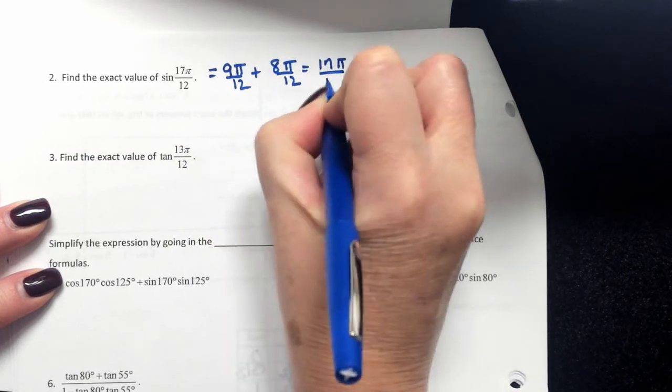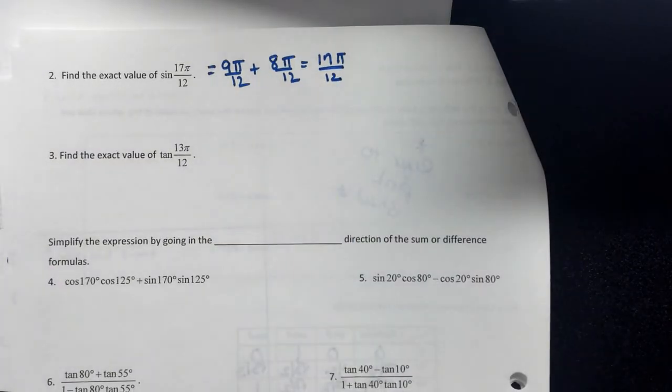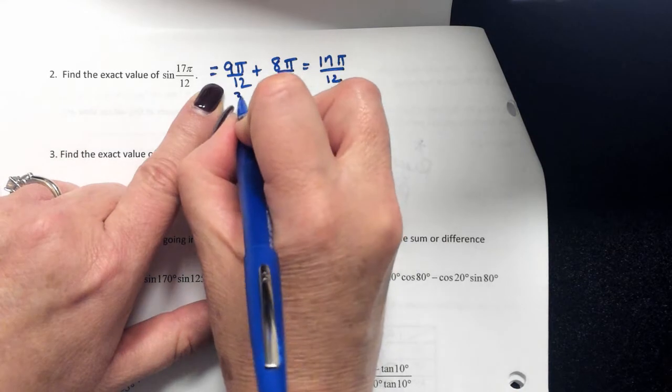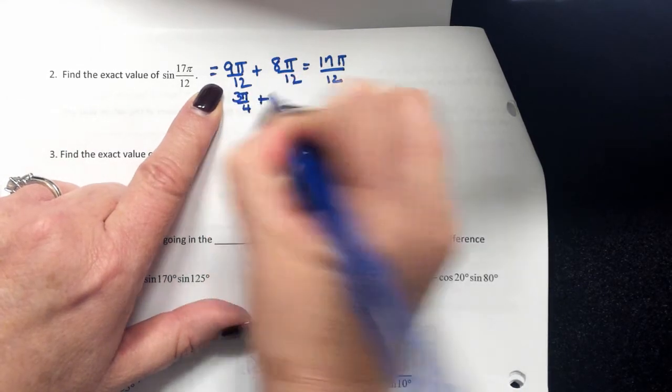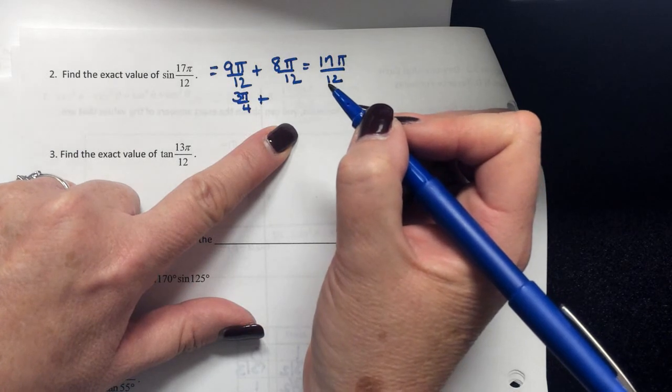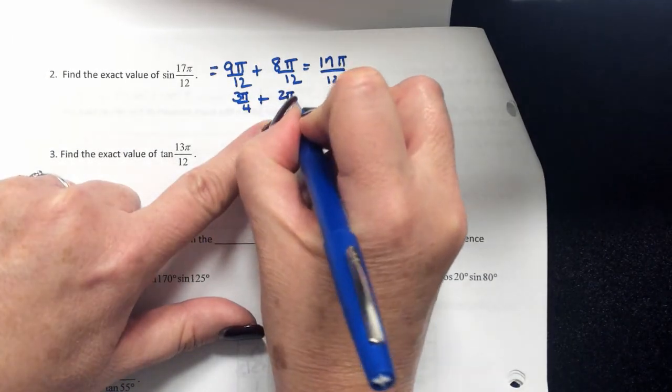So everybody has an agreement with that statement, that 9 pi over 12 plus 8 pi over 12 is equivalent to 17 pi over 12. And we know that 9 pi over 12 is equivalent to 3 pi over 4. 8 pi over 12 we know is going to be 2 pi over 3. Okay?